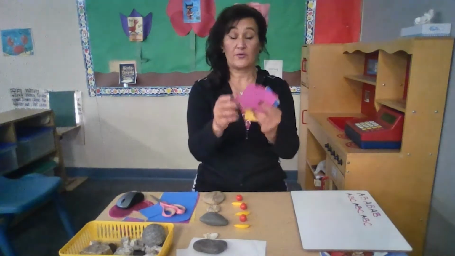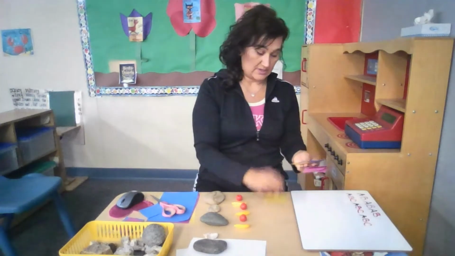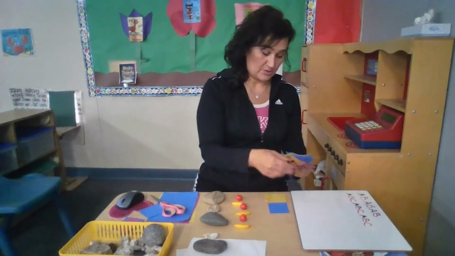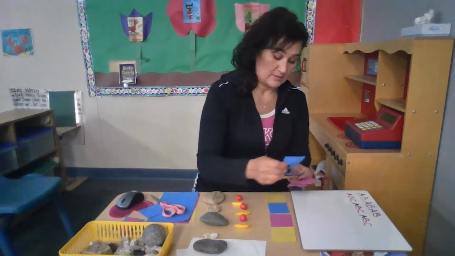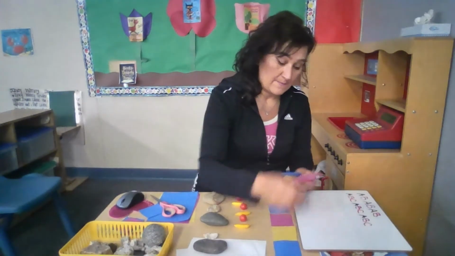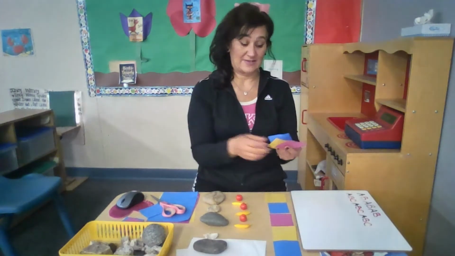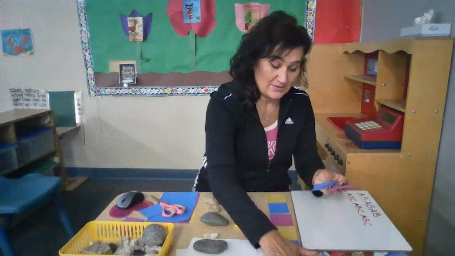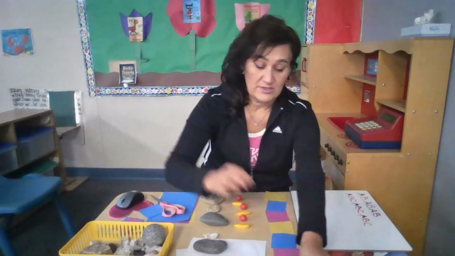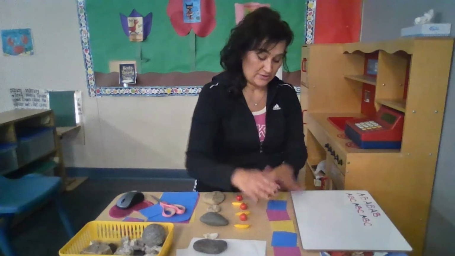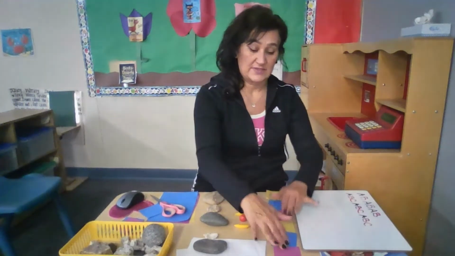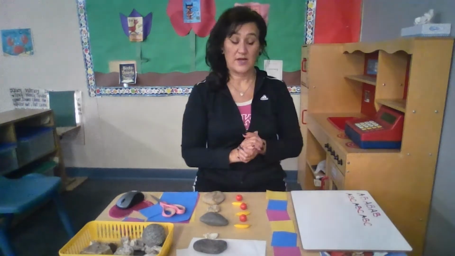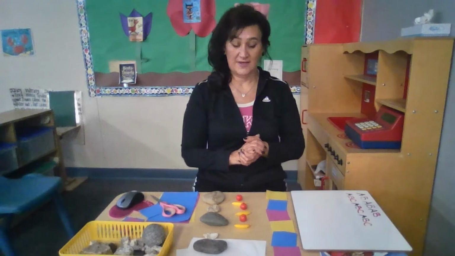So we have three colors. Yellow, blue, magenta, yellow, blue, magenta, and what would come next? Yellow, blue, magenta. So there is your three color pattern. So we have A, B, C, A, B, C, A, B, C. That's a little bit more complex patterning.